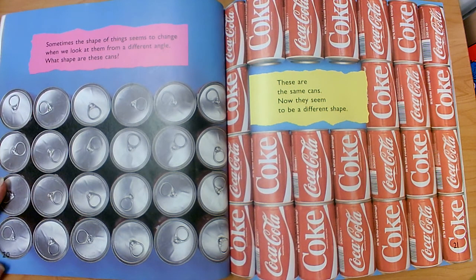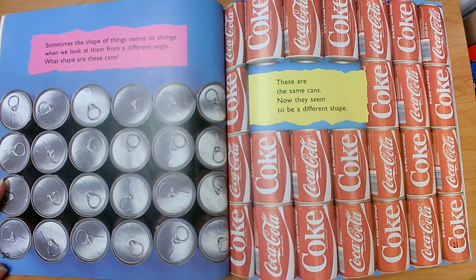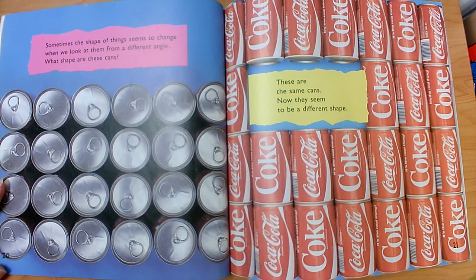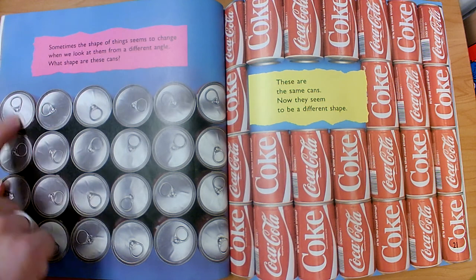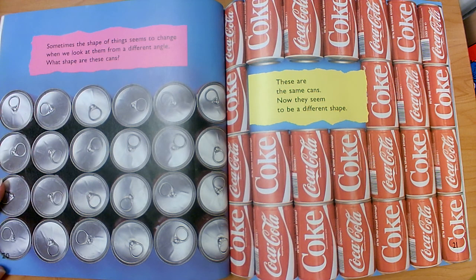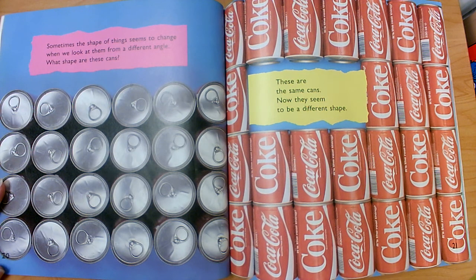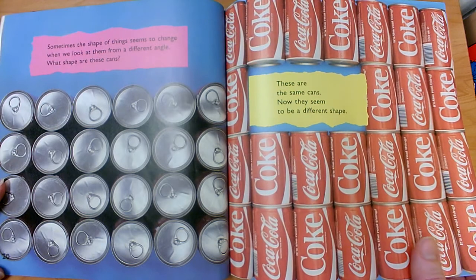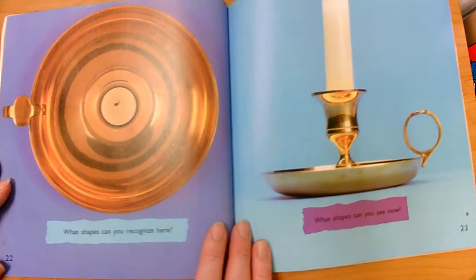Sometimes the shape of things seems to change when we look at them from a different angle. What shape are these cans? They look like circles when you look at them from above, don't they? But when you see them, you know they're not circles. It's a 3D shape. These are the same cans, but now they seem to be a different shape. What shape is a can? It's a cylinder, isn't it?